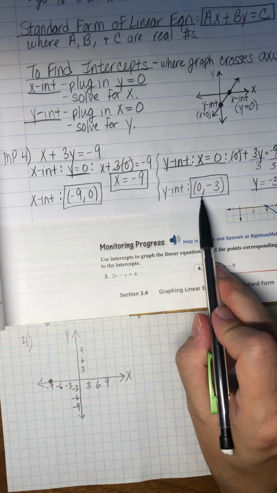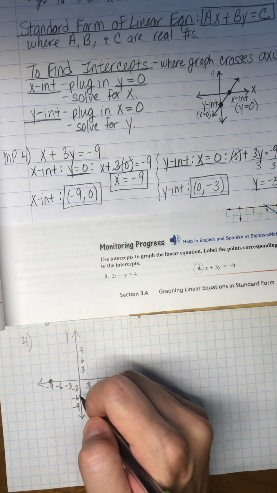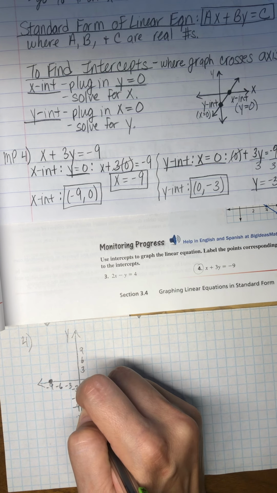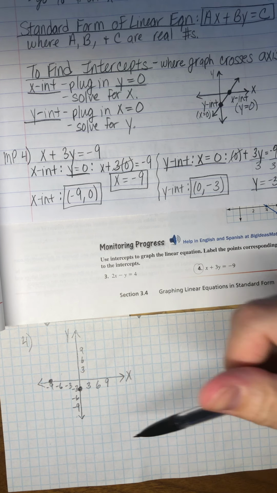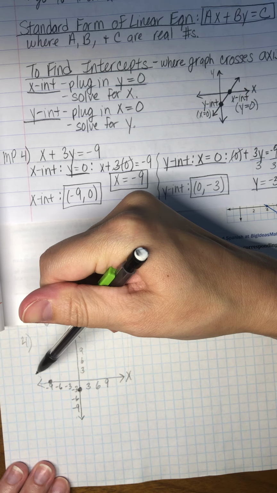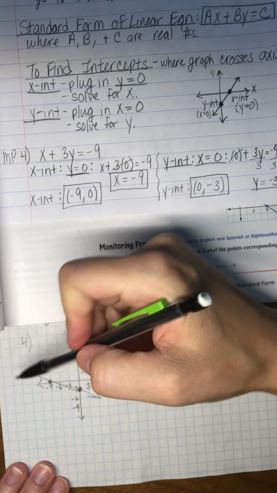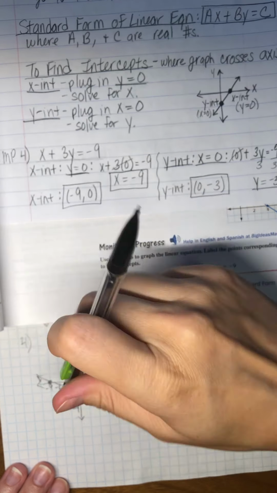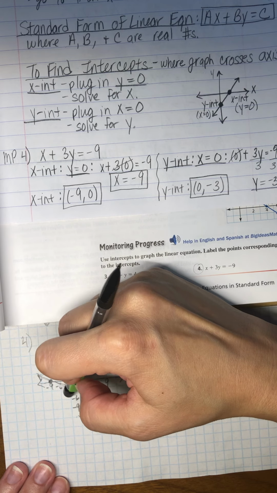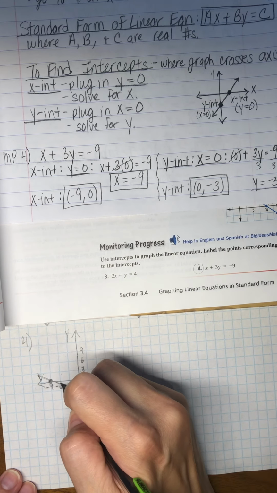Our second point is (0, -3). Let's plot that point right over here. And then all I have to do is draw my line between these 2 points here. And there we have it. There's our graph. We just graphed using the X and Y intercepts.